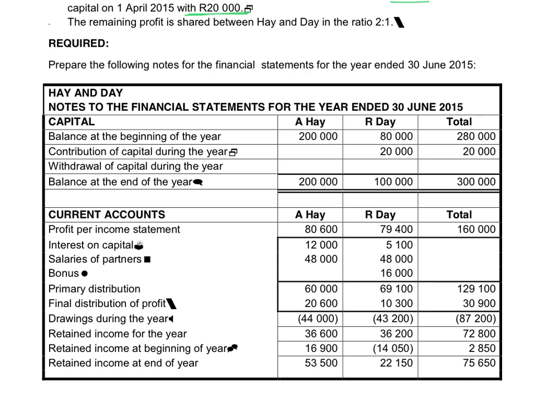So in the note for capital, we will show that the opening balance was 200,000 for Hay and 80,000 for Day. Then the capital contribution that Day made during the year was 20,000. So the capital opening total balance was 280,000, an increase of 20,000. So the balances at the end of the year are 200,000, 100,000, and the total capital at the end of the year is 300,000 Rand.